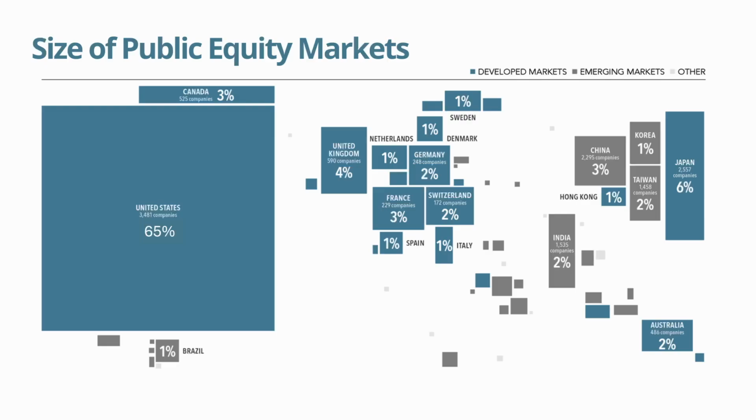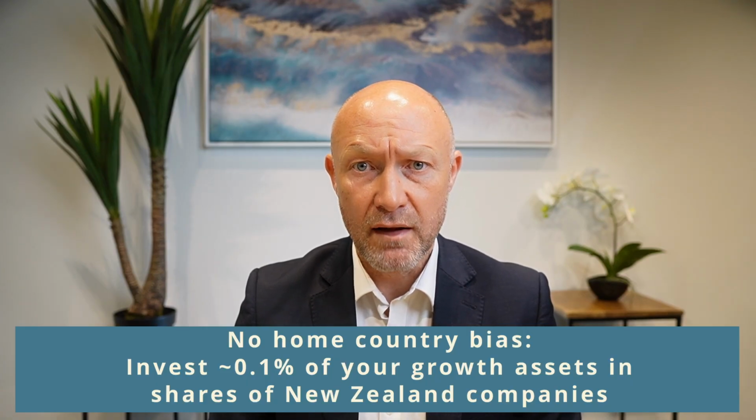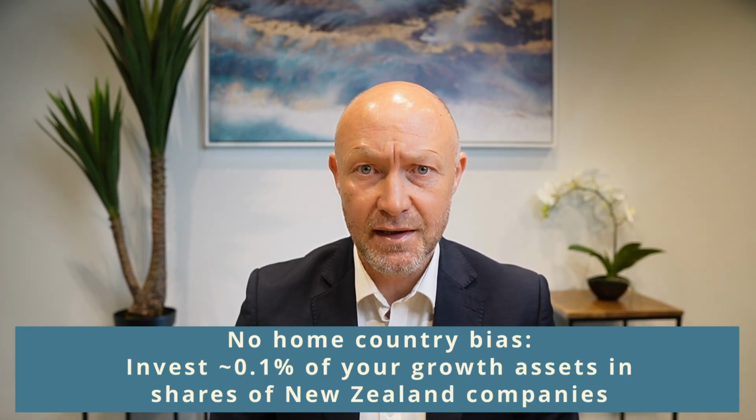Investors in most countries normally incorporate some level of home country bias in their portfolios. For a New Zealand investor, that means investing more in New Zealand companies than the actual size of the market. If we were to add up all the companies listed on the New Zealand Stock Exchange, this would only come to around 0.1% of the global market. This means that based upon the size of each market, the starting position with no home country bias, you would only invest around 0.1% of your growth assets in the shares of New Zealand companies. Now, when you consider the impact of a 0.1% allocation, this ends up being just a rounding error at the portfolio level and would have little to no impact on the risk of return.